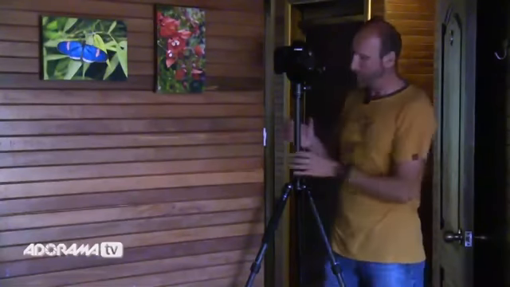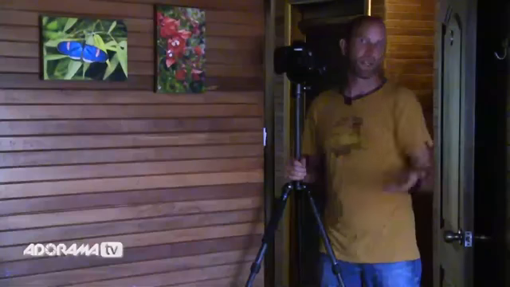Also, it's a pretty dark room, so my ISO is at 800. I didn't want to kick it up any higher than that because I want to keep the noise at a minimum, and because I have a tripod, I can shoot some long exposures.